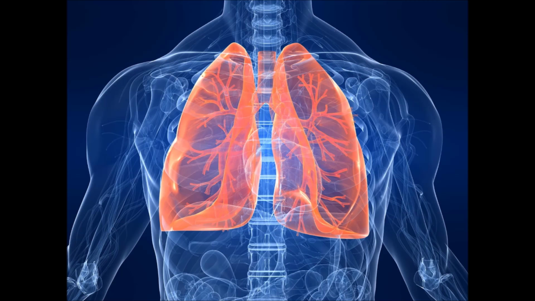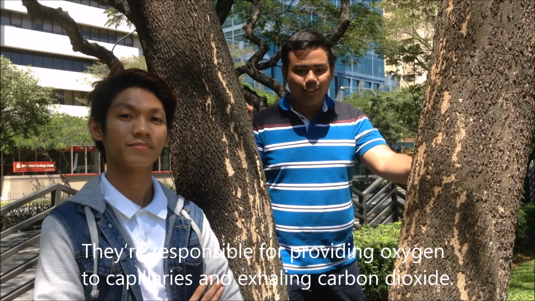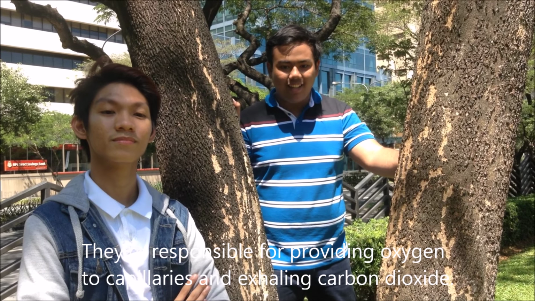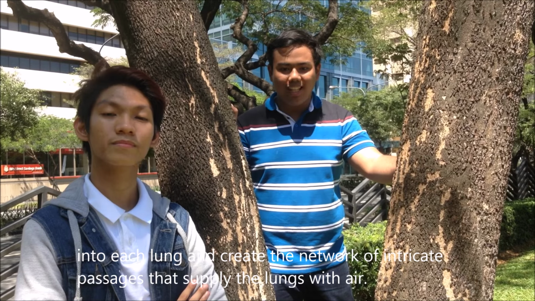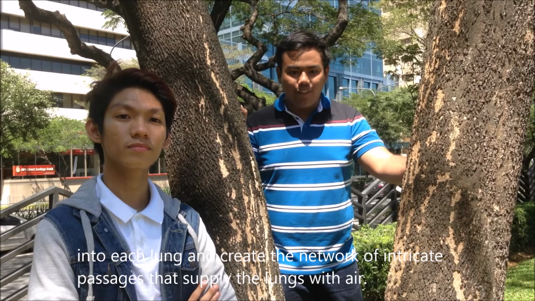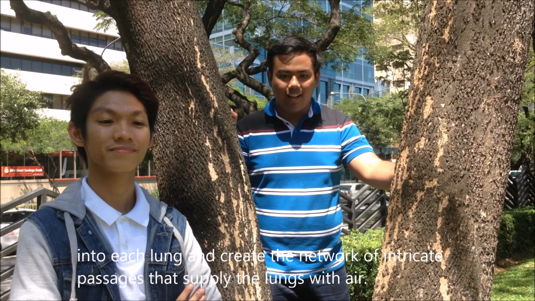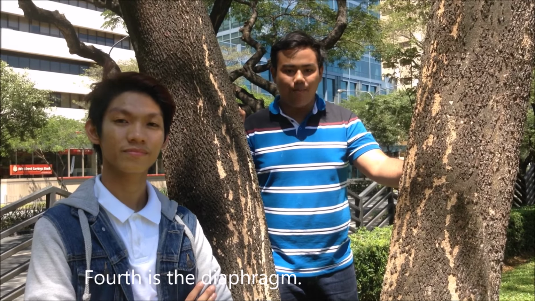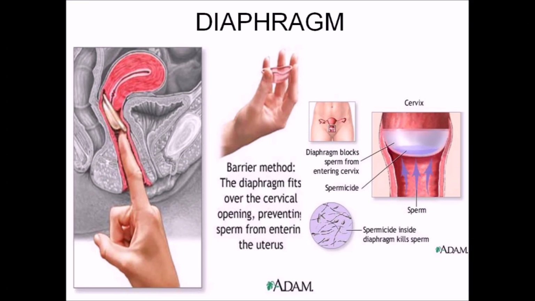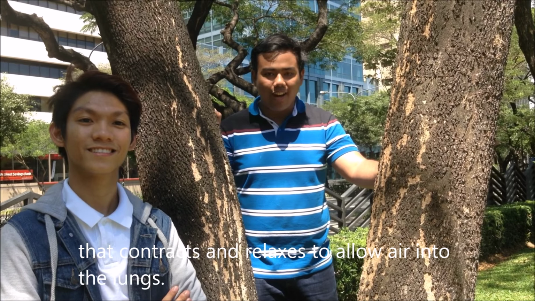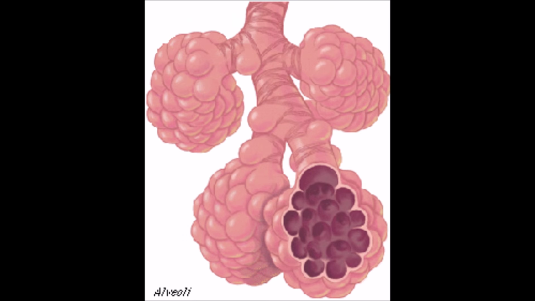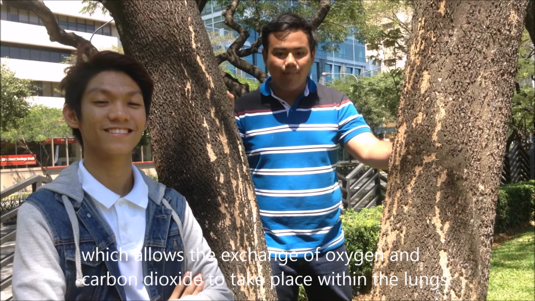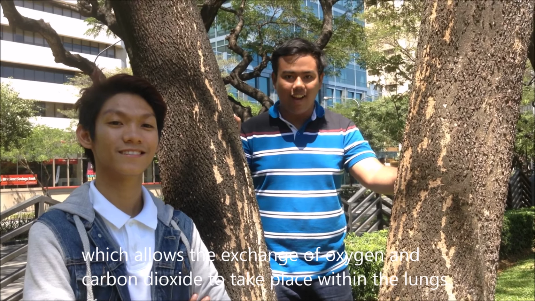Second are the lungs. Together, the lungs form one of the body's largest organs. They are responsible for providing oxygen to capillaries and exhaling carbon dioxide. Third are the bronchi. The bronchi branch from the trachea into each lung and create a network of intricate passages that supply the lungs with air. Fourth is the diaphragm. The diaphragm is the main respiratory muscle that contracts and relaxes to allow air into the lungs. And last are the alveoli. Alveoli have extremely thin walls that allow the exchange of oxygen and carbon dioxide to take place within the lungs.